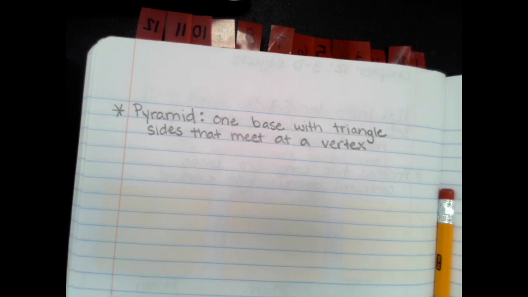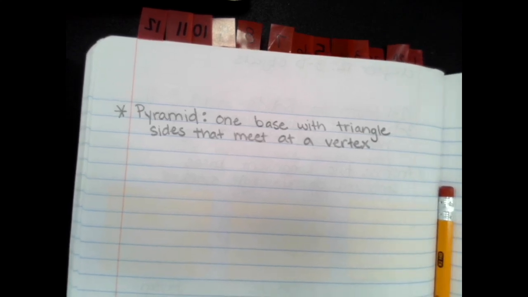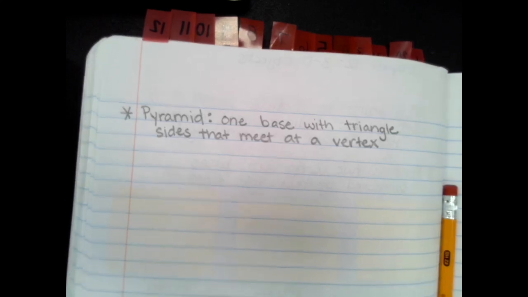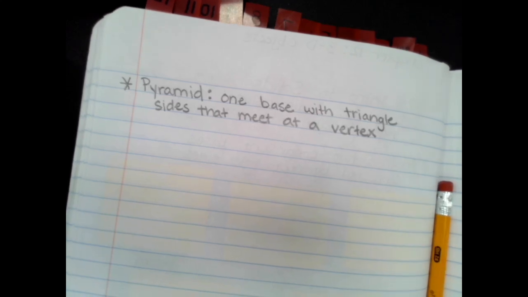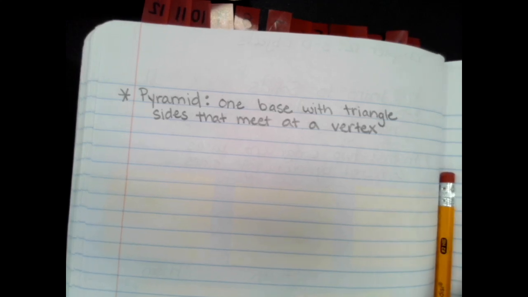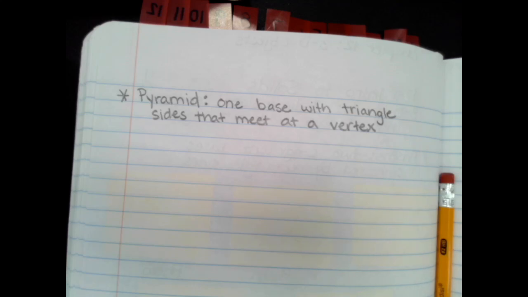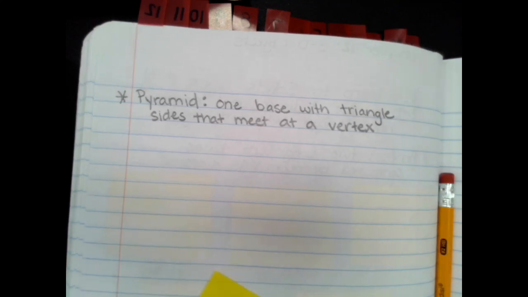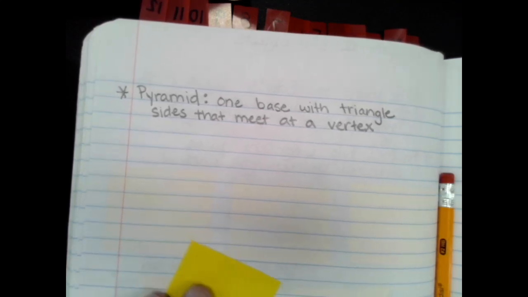All right, so try and find your pyramids. There should be 4. So you're looking for ones with triangle sides, one base. We aren't going to deal with those today, but yes, there are dodecahedrons.